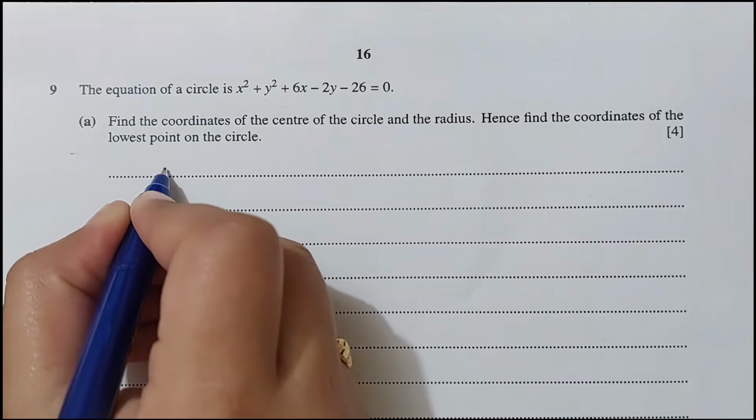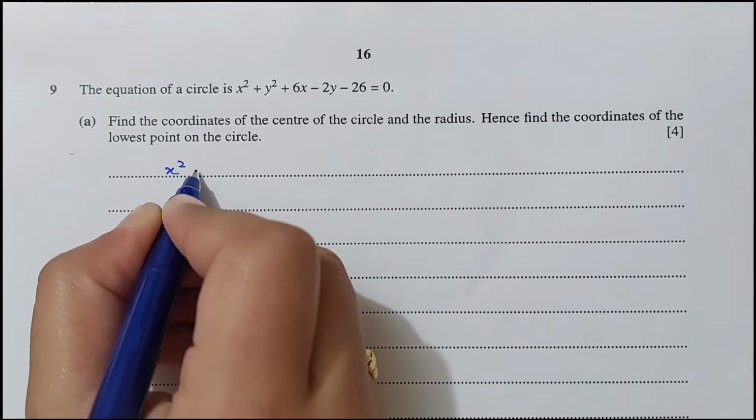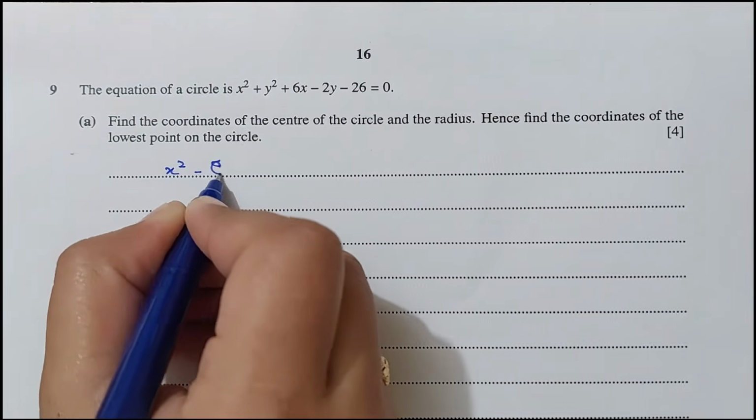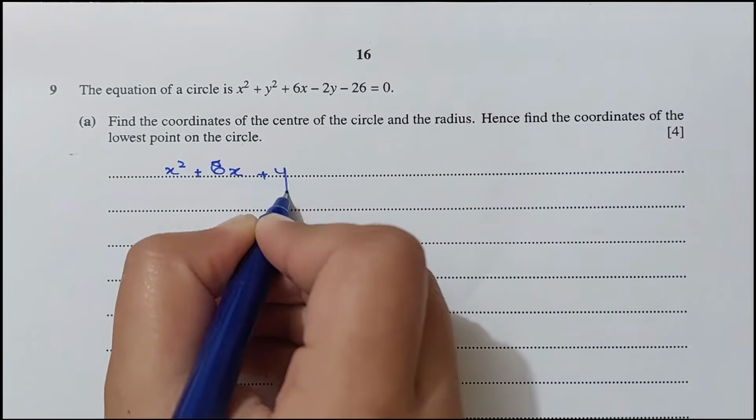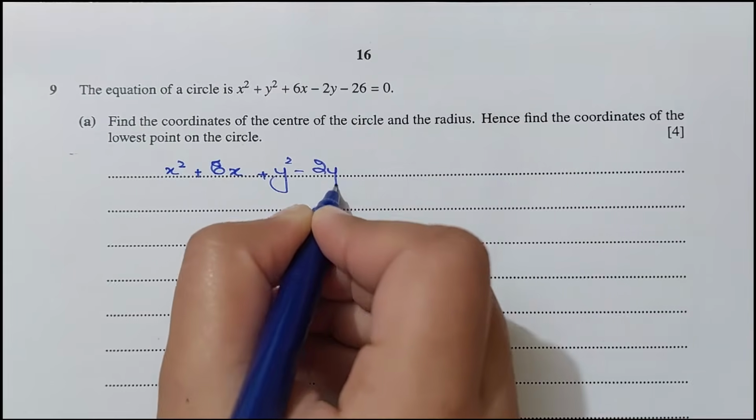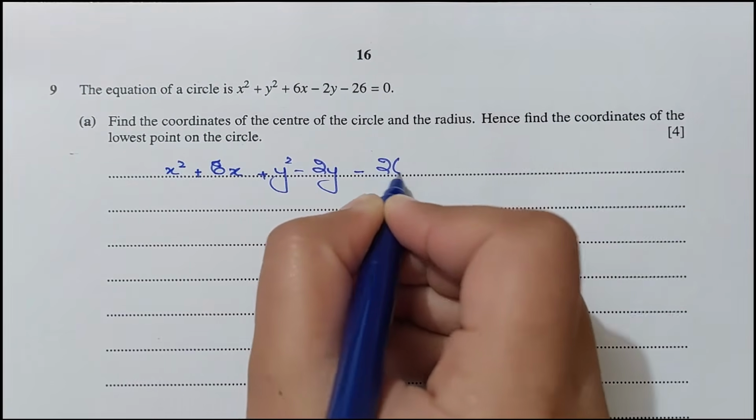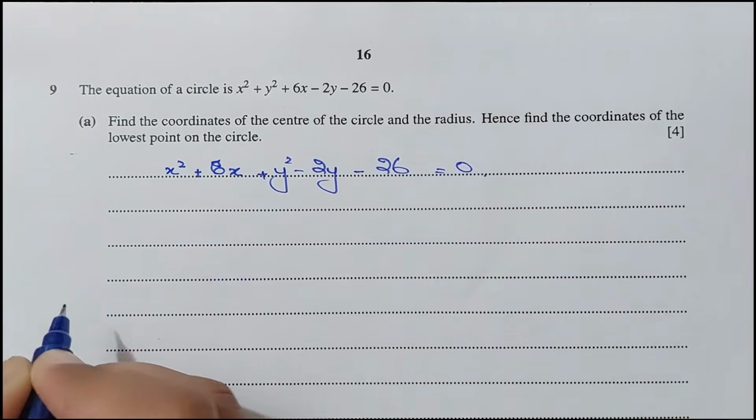So if I can rearrange the terms, combining the x terms, x squared plus 6x, and the y terms are y squared minus 2y, and the constant is minus 26. This would be equal to 0, right?